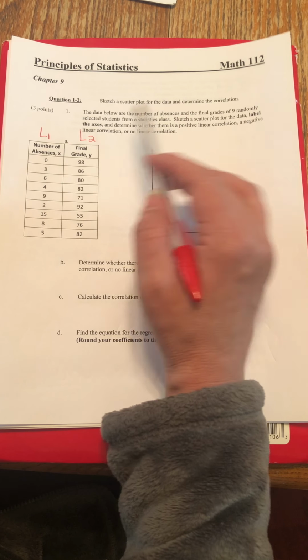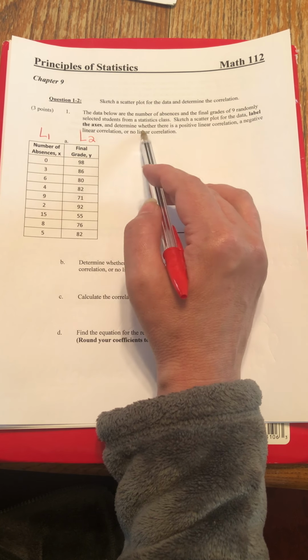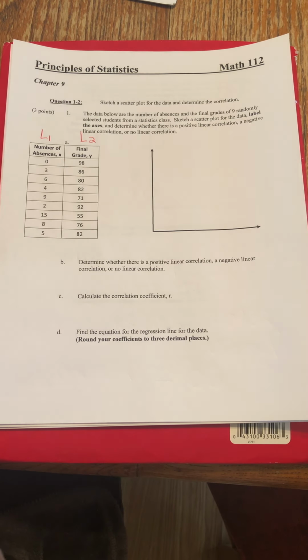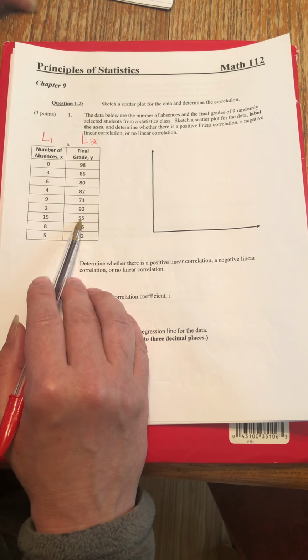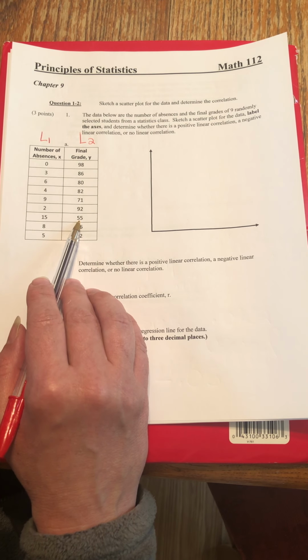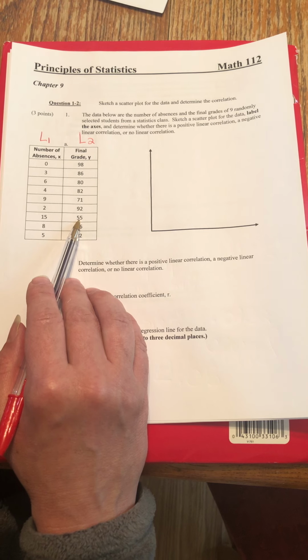Sketch a scatter plot for the data, label the axes, and determine whether there's a positive linear, a negative linear, or no correlation. So here we go. So you entered these into L1. You entered these into L2. Give me 1 second here to get to the right page.